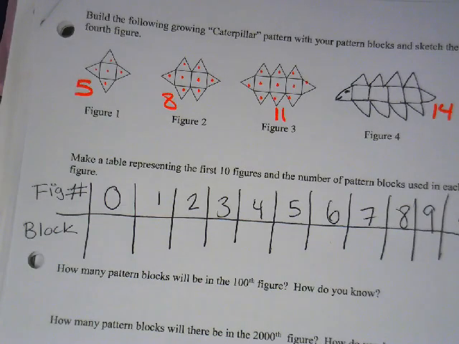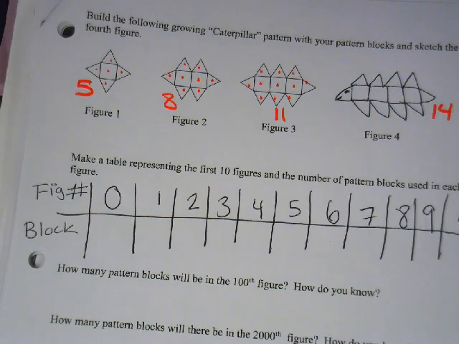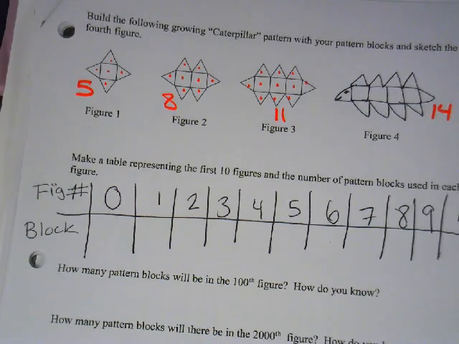Does anybody know what is figure 0? So, what do we keep adding by? What did we notice up on the top? What do we keep adding by? 3. How do I go from 5 to 8? 3. And then 8 to 11? 3, right? 11 to 14? 3. So what would we do if we're going to go backwards? One step back. 2 minus 3. Minus 3. So what's 5 minus 3? 2.